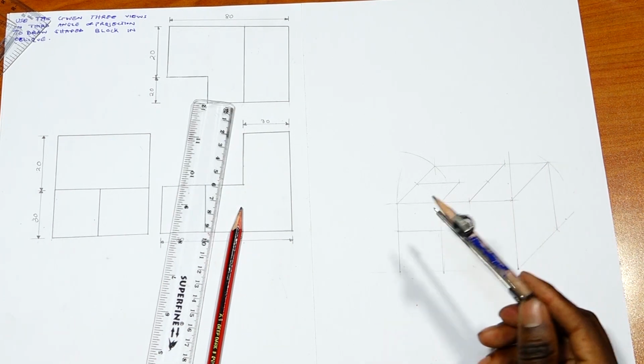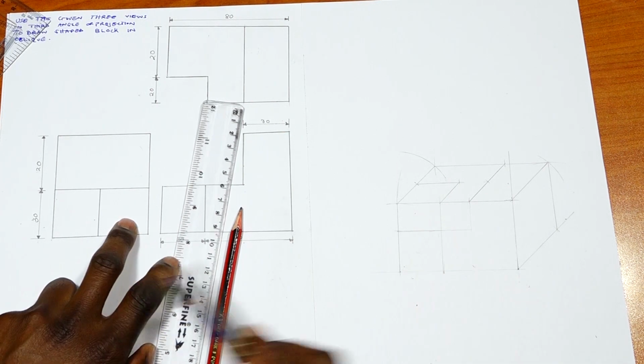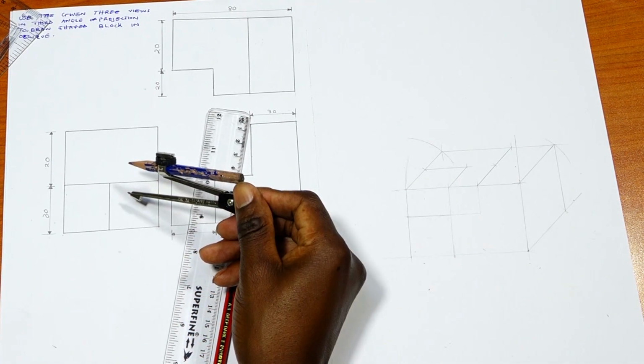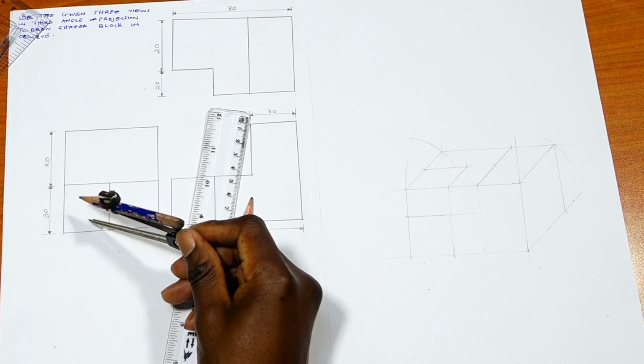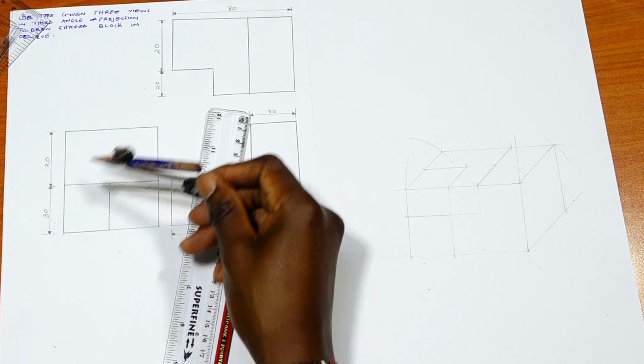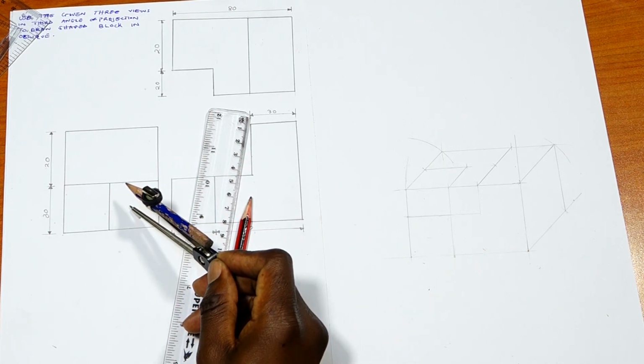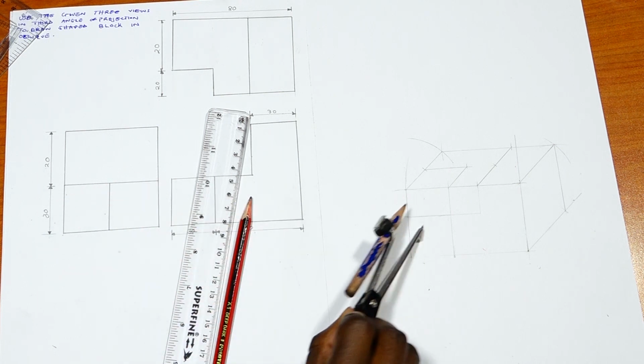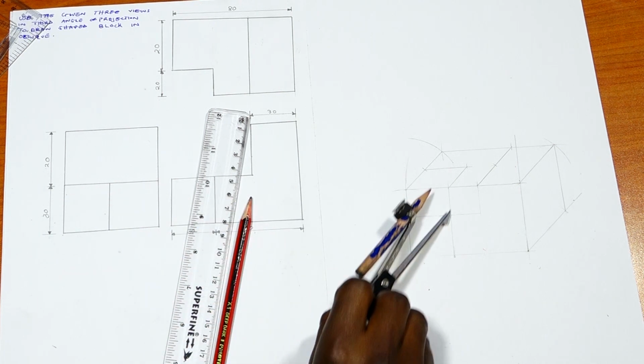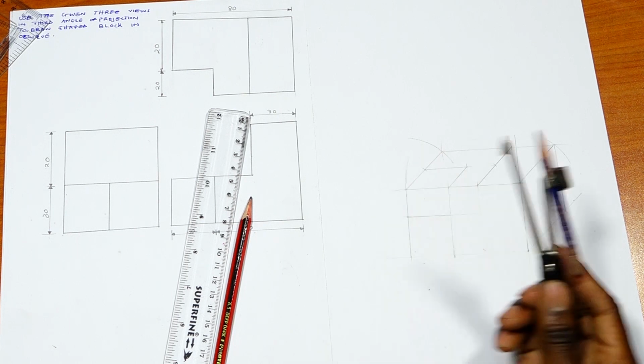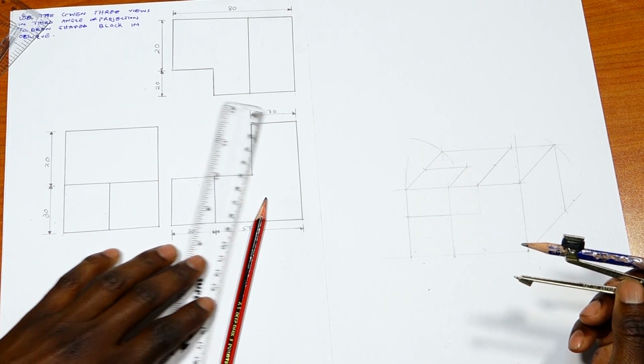Now, first of all, I'm going to develop this face. On the end elevation, we have three faces, 1, 2, and 3. There are 3 faces on the end elevation. But now I have these 2 faces. I will have to develop it here. Now, how am I going to develop it?